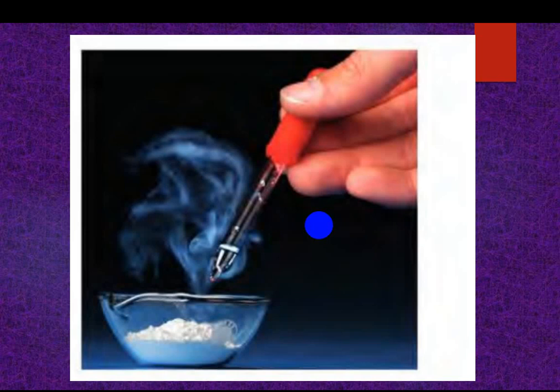This is because energy is released to the surroundings. In some reactions, we see the surrounding area becomes cool during the reaction.